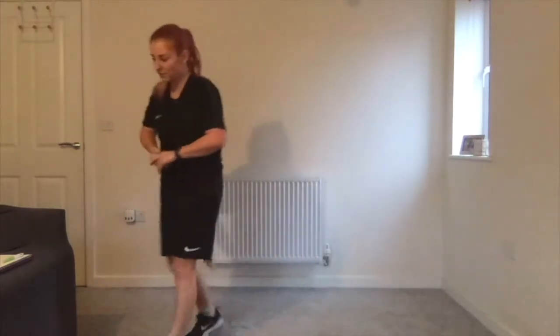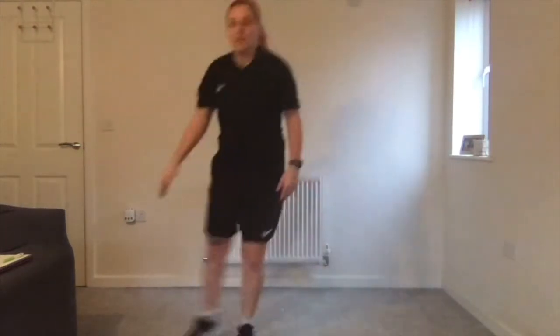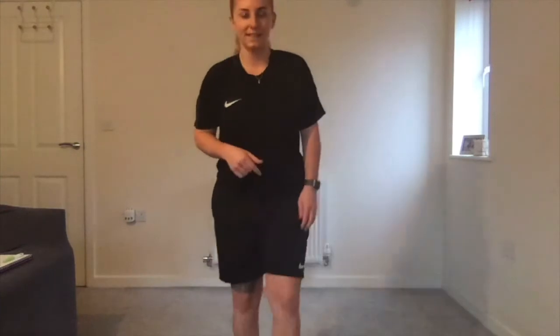Okay, the next activity we're going to be doing is side to side touching the floor. So what I want us to do is just to kick our feet together to the side slightly, touch the floor. Okay, so make sure you've got enough room that you can do that.